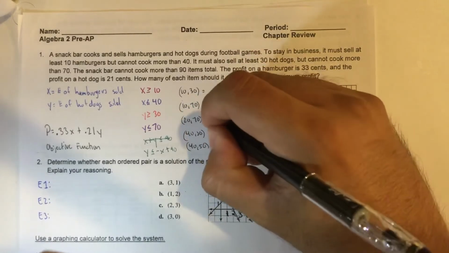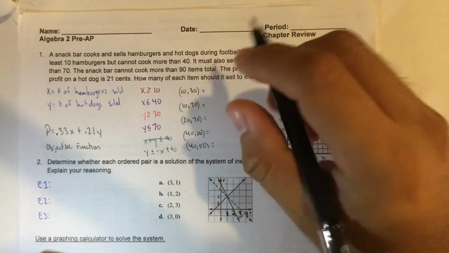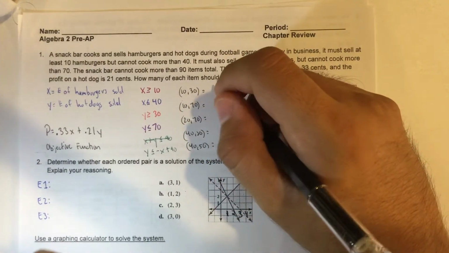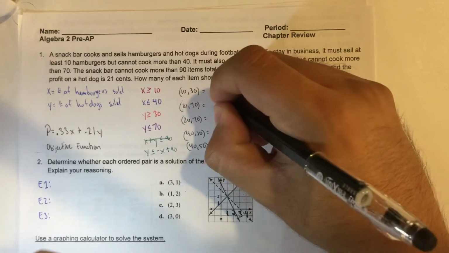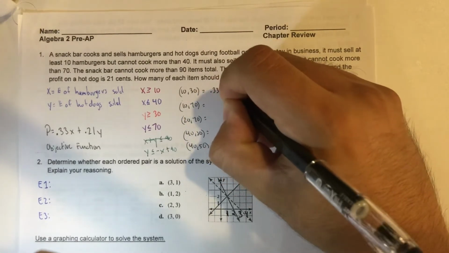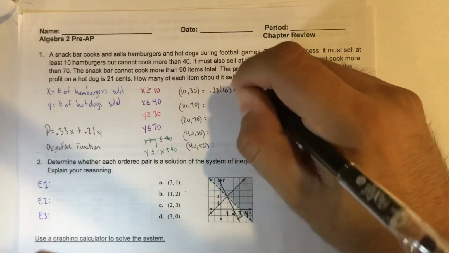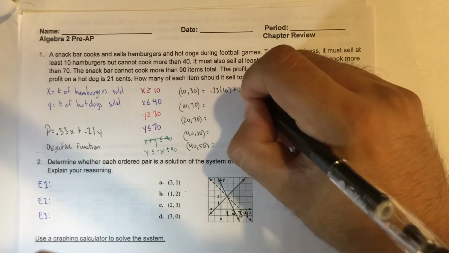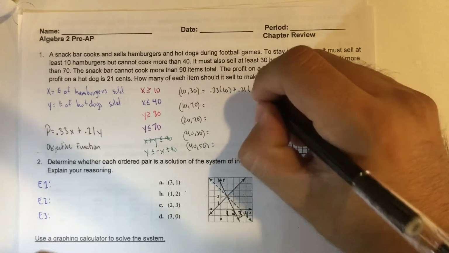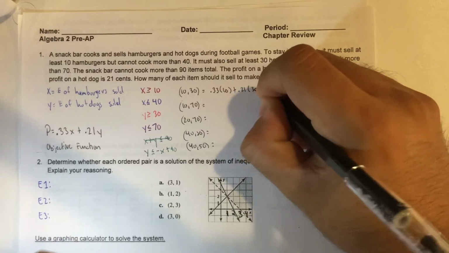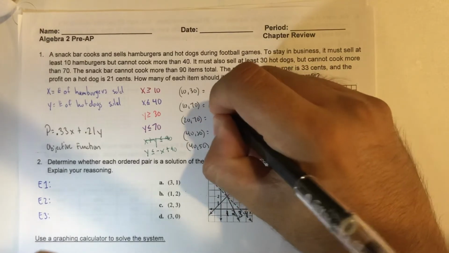So now I'm going to plug each one into here. So this would be 0.33 times 10 plus 0.21 times 30. And then I'll do that all the way down.